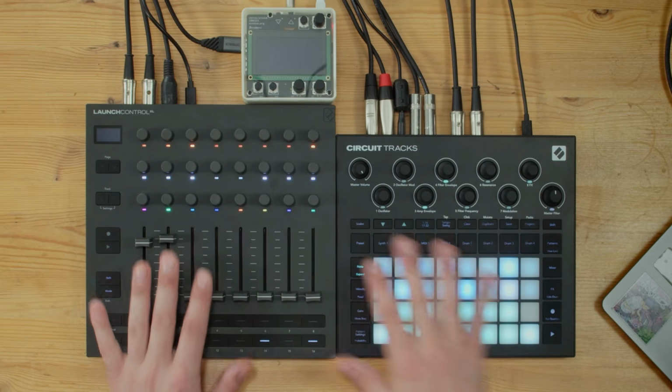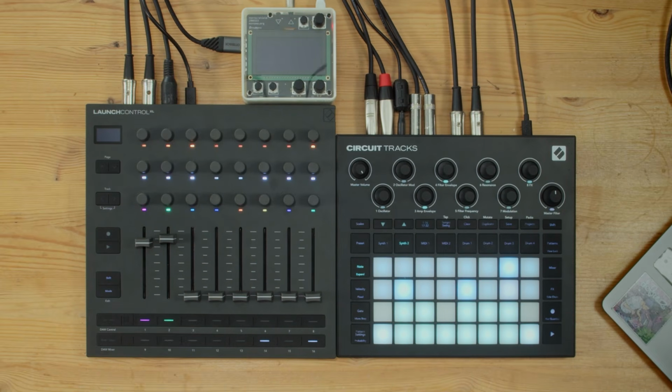Nice. So you can see even with the default mapping, I get a lot of hands-on control, and I can really work the Circuit Tracks for patterns and notes while I'm controlling the mixer from the Launch Control XL.